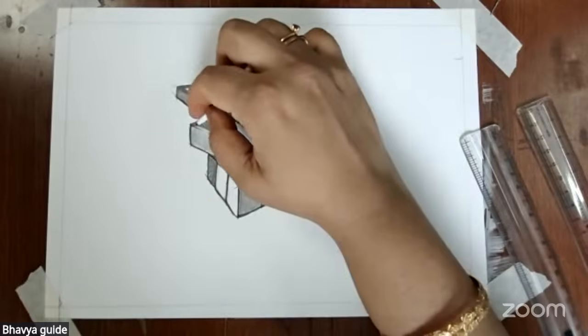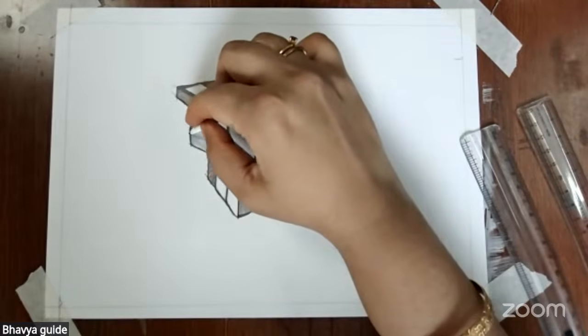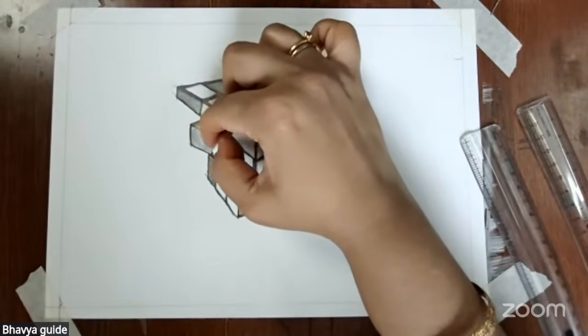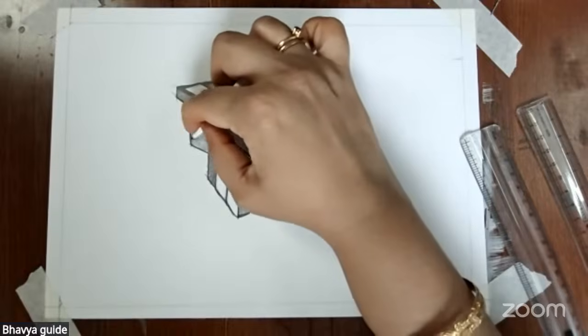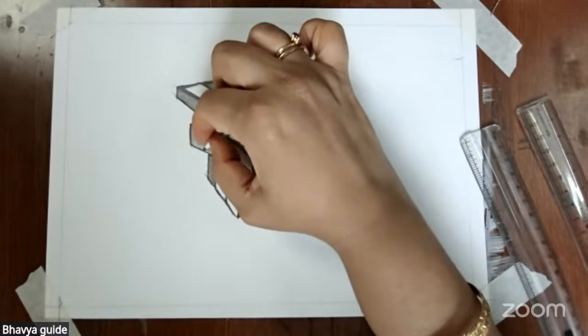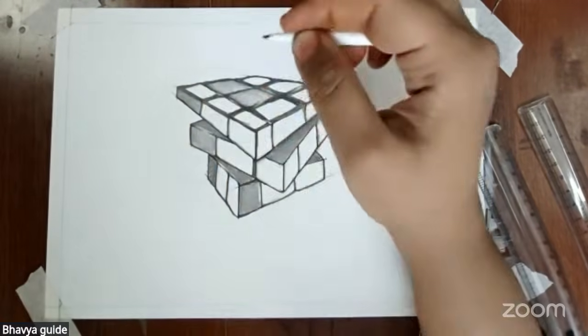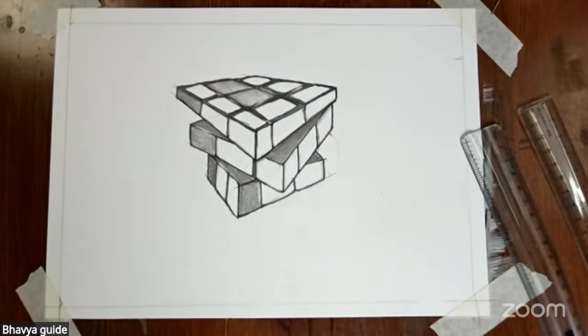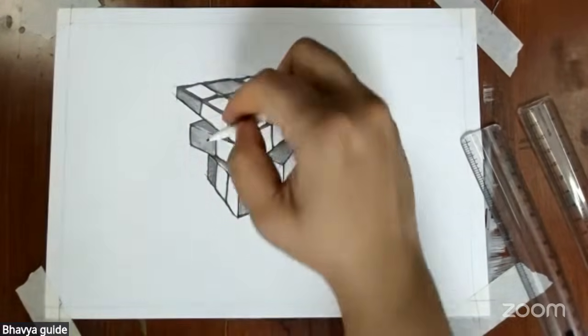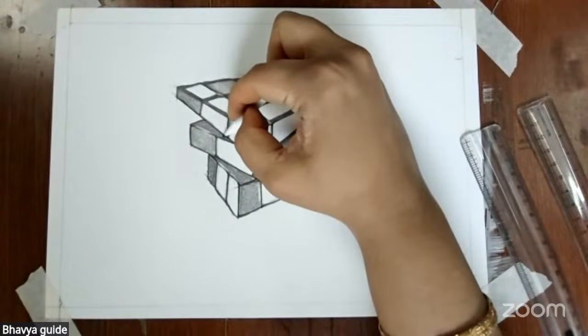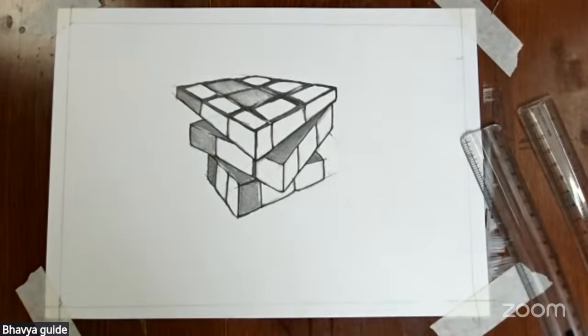So do it in here. Do it on the blue color. Do it till here.